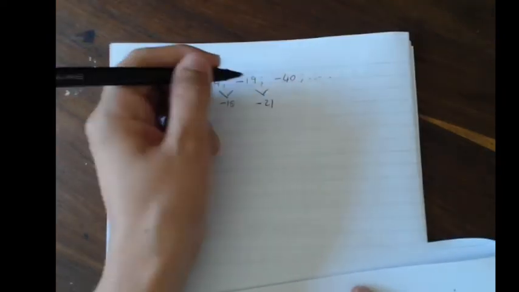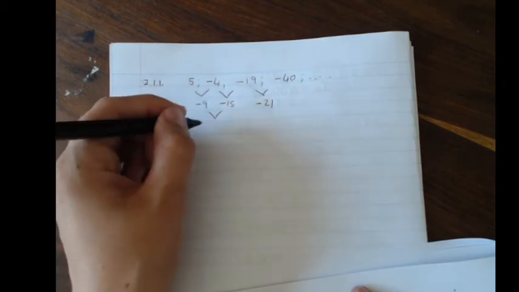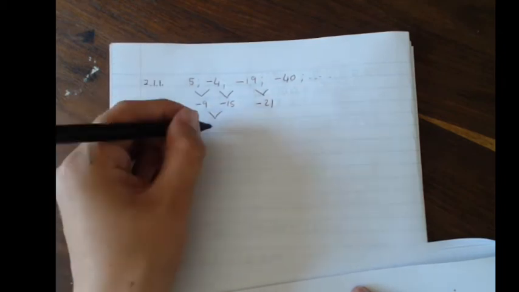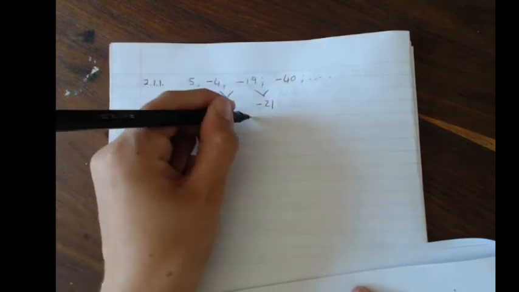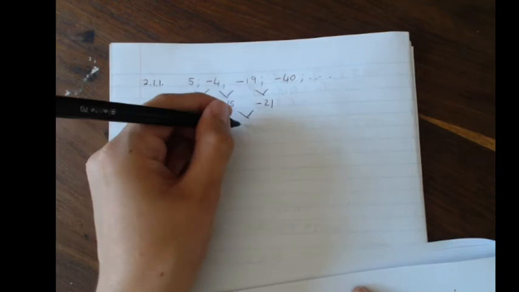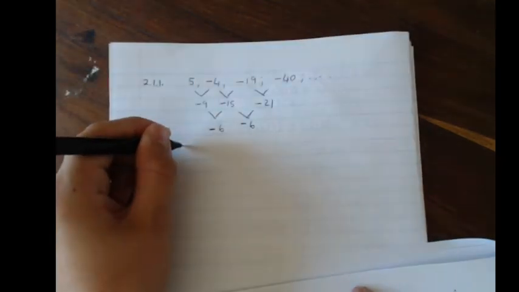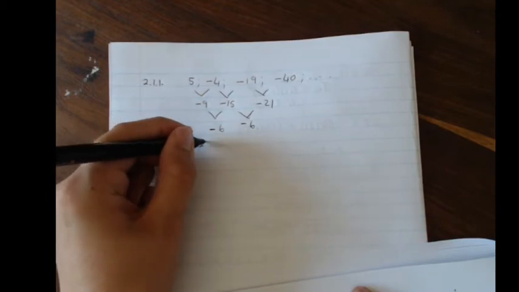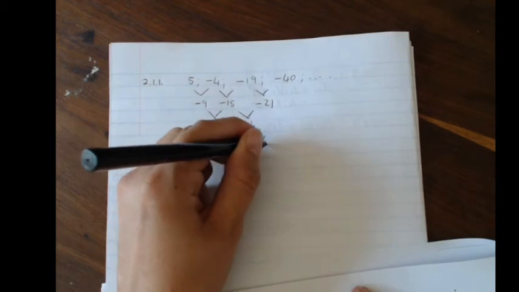If I subtract those, -15 subtract -9 is -15 plus 9, which is -6. -21 plus 15 is also -6. So the constant second difference is -6.